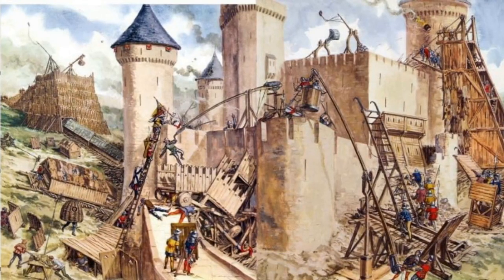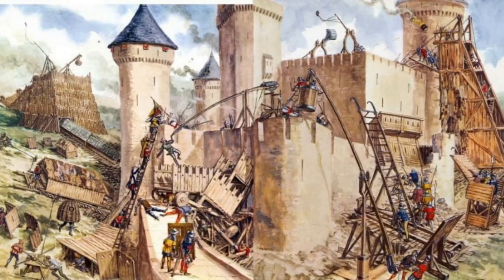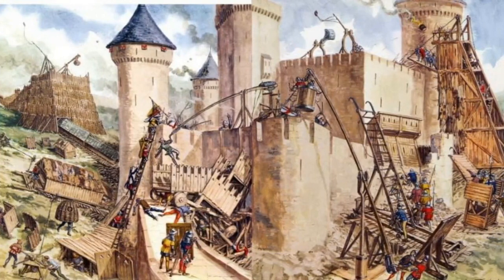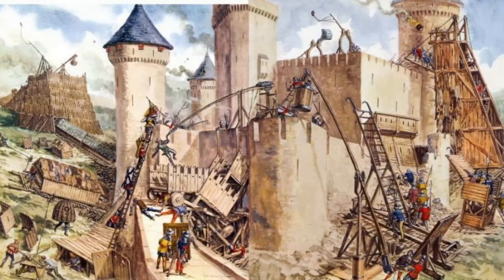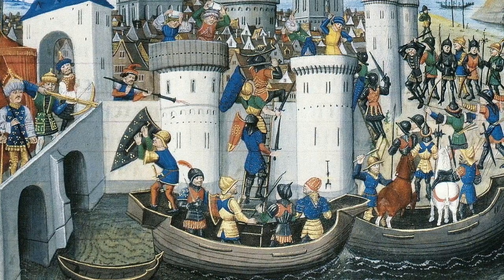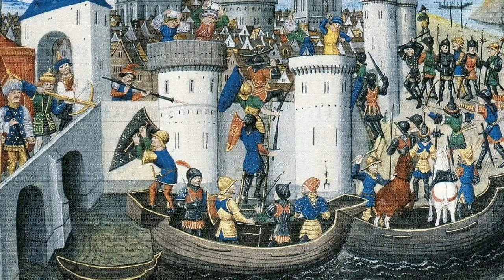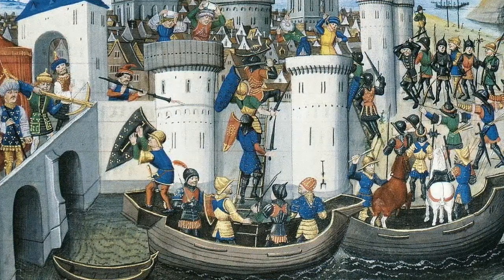Despite these defenses, many castles were successfully attacked and taken by enemy armies. In such cases, the defenders would often resort to desperate measures, such as pouring boiling oil or water on the attackers, or dropping heavy objects on them from the castle walls.